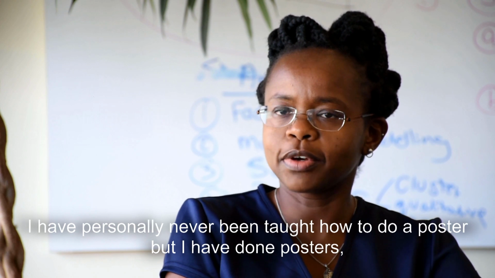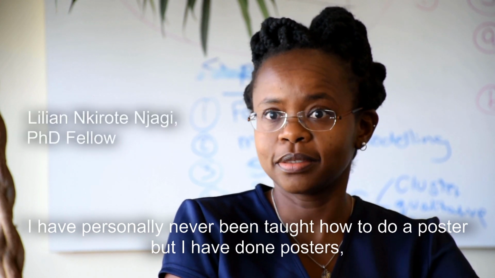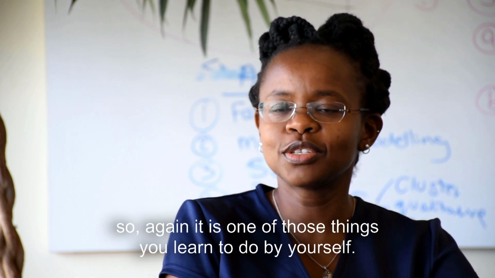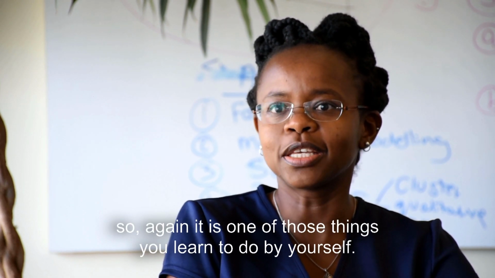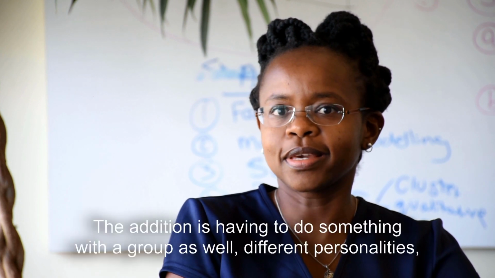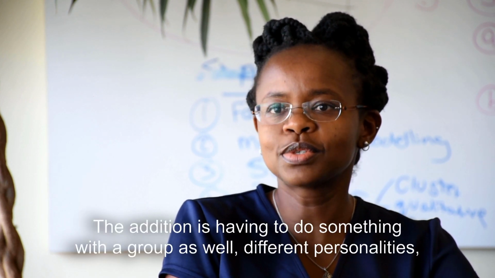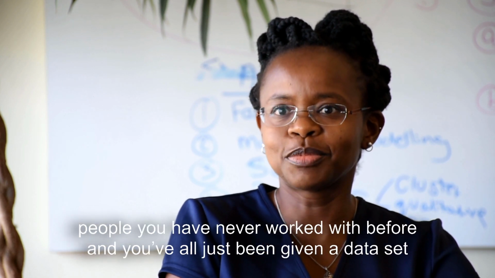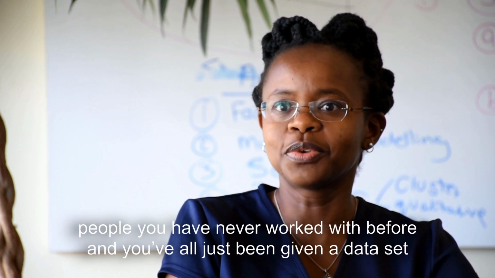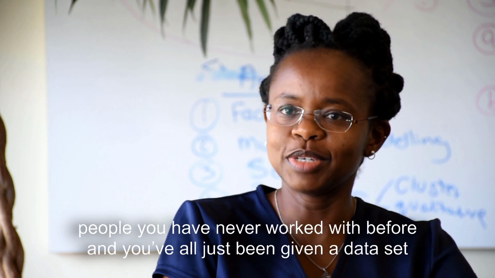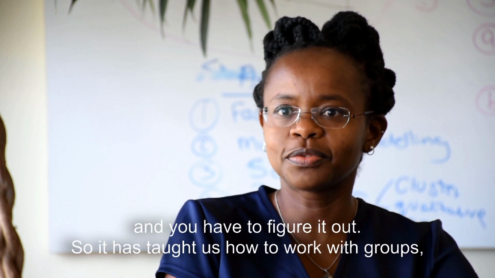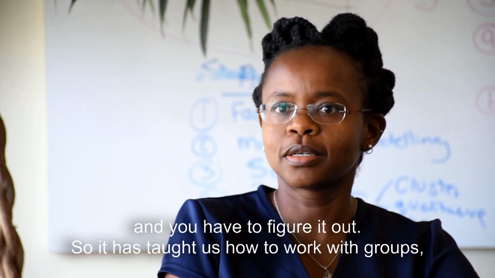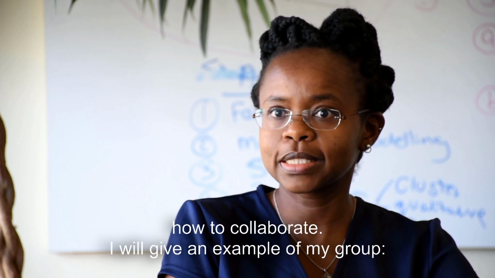I have personally never been taught how to do a poster, but I have done posters. So again, it's one of those things you learn to do by yourself. The addition is having to do something with a group as well. Different personalities, people you've never worked with before, and you've all just been given a data set and you have to figure it out. So it's taught us how to work with groups, how to collaborate.